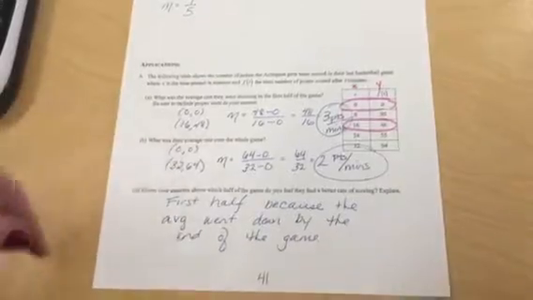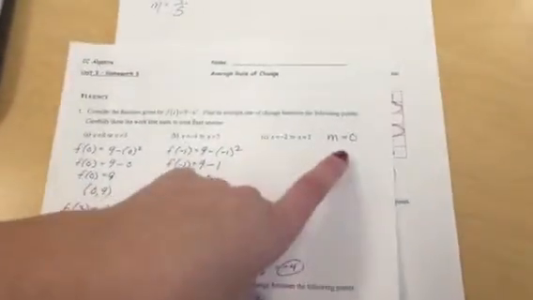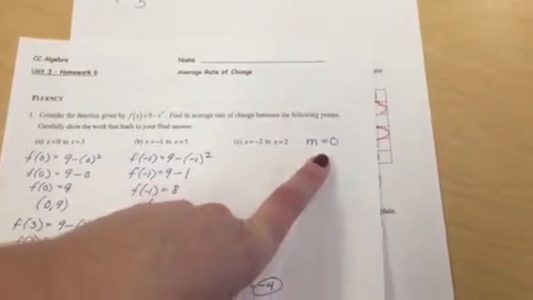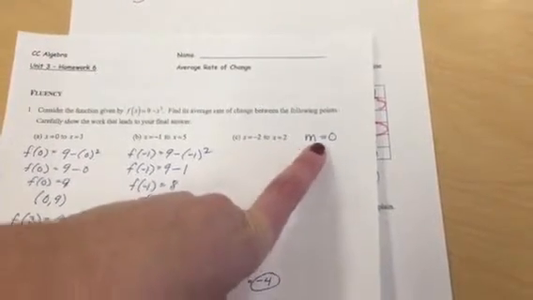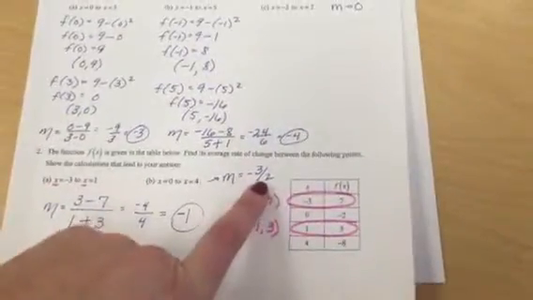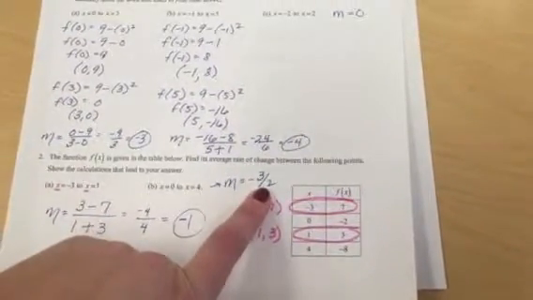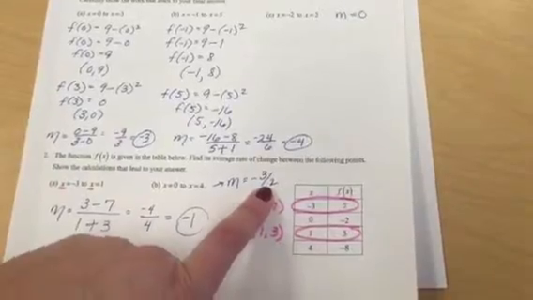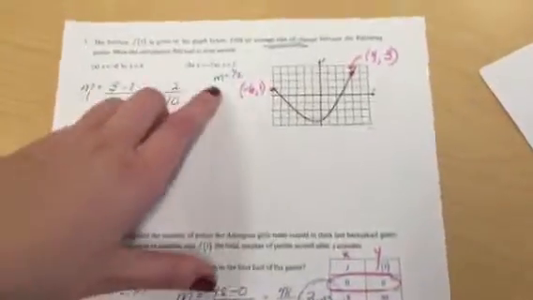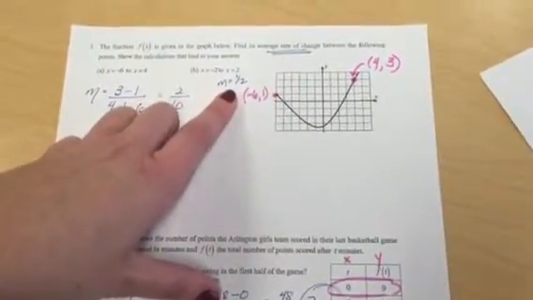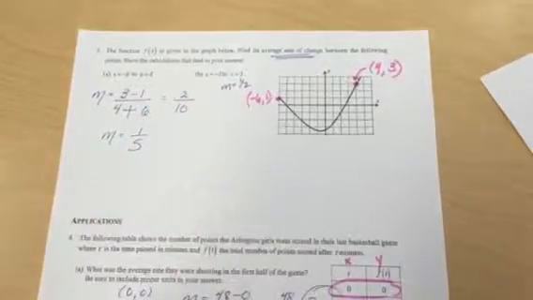Hopefully that does. Now, if we go back to the beginning of your homework, the answer to 1C, if you did this correctly, you should have ended up with a final answer of 0. 2B, right here, your final answer should have been -3 over 2. 3B, your final answer should have been 1/2. How'd you do on the homework?